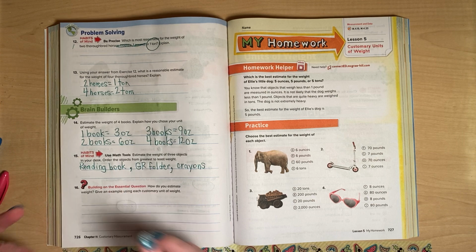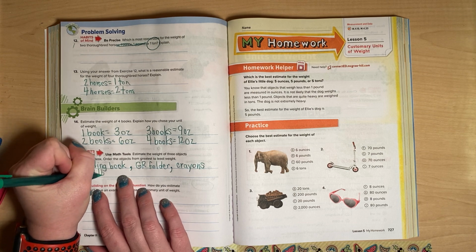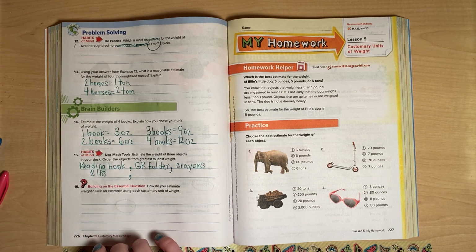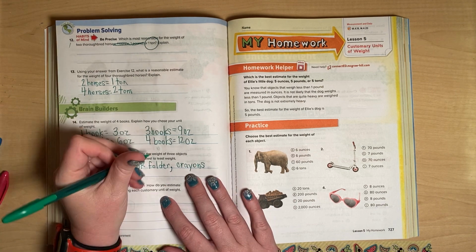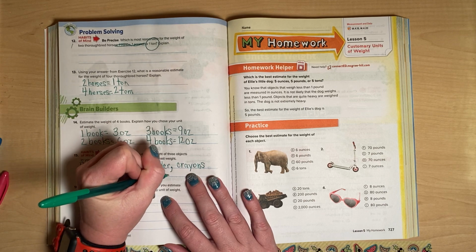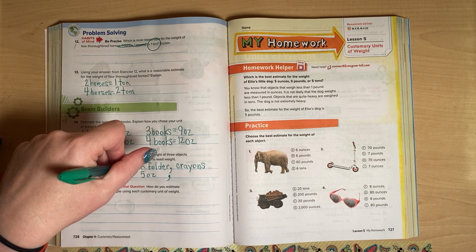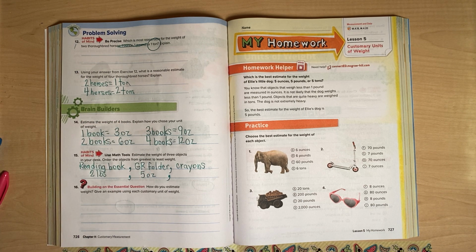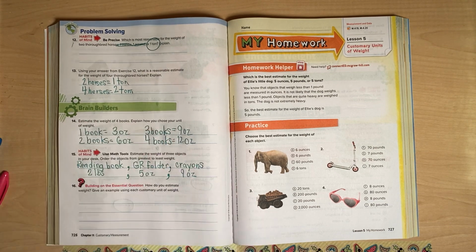I'm going to say that a reading book, if I was holding a reading book, might weigh 2 pounds, or the same as 2 pineapples. If I was holding a guided reading folder, I don't think it's going to weigh as much as a pineapple. So let me think about how many strawberries it might weigh. Let's say a guided reading folder with some papers in it might weigh about 5 ounces, or 5 strawberries. And then a pack of crayons, I don't think it's going to weigh as much as a pineapple, but I do think it's going to weigh more than my guided reading folder. So let's say crayons, maybe like 9 ounces. I'm just guessing.